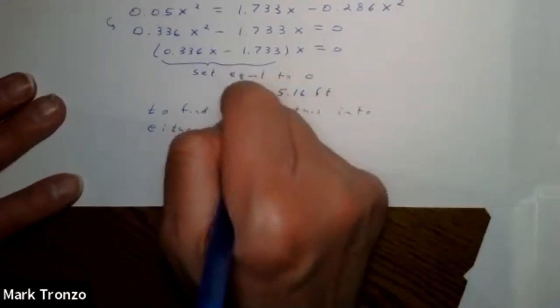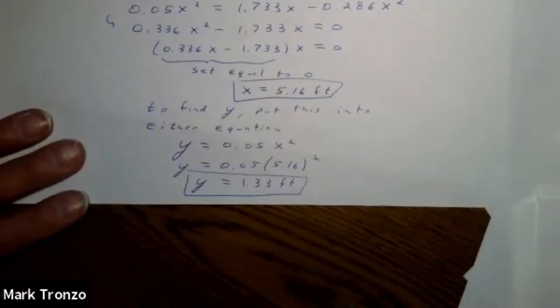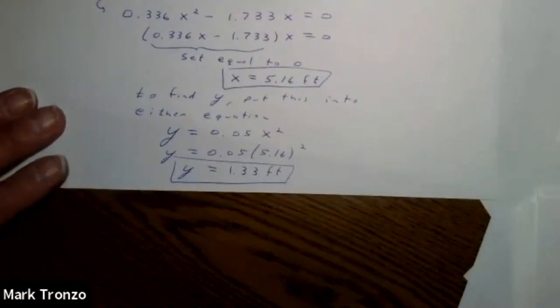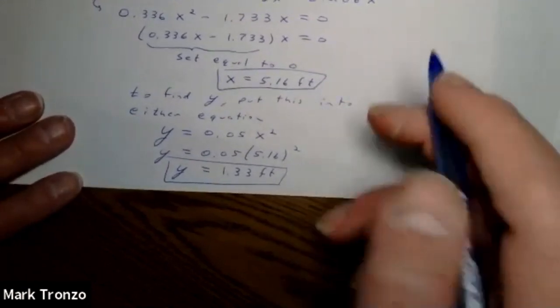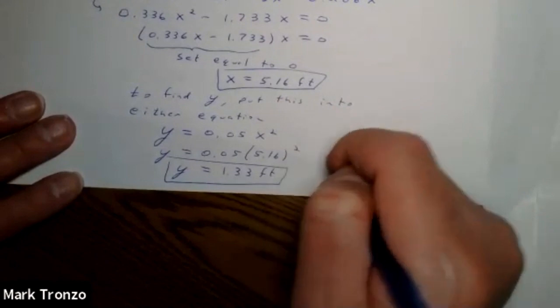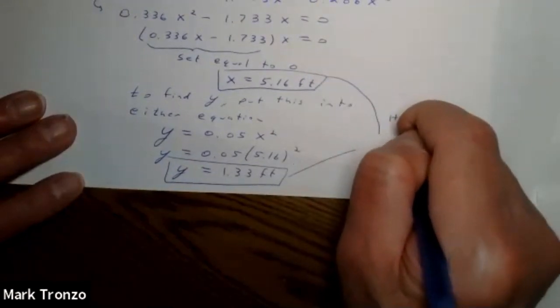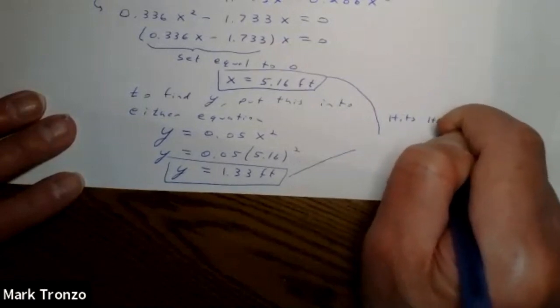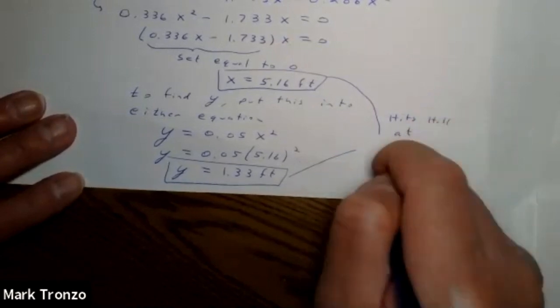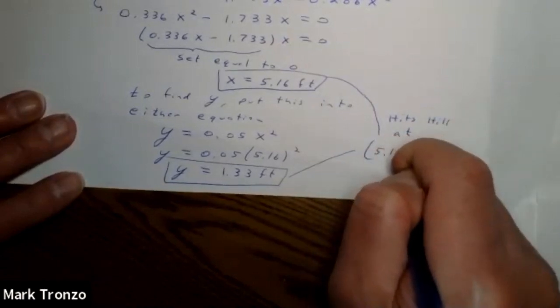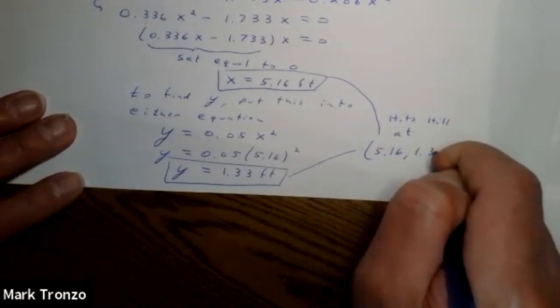So the x coordinate is 5.16, the y coordinate is 1.33. So that's where it's going to hit. It'll hit the hill at 1.33.